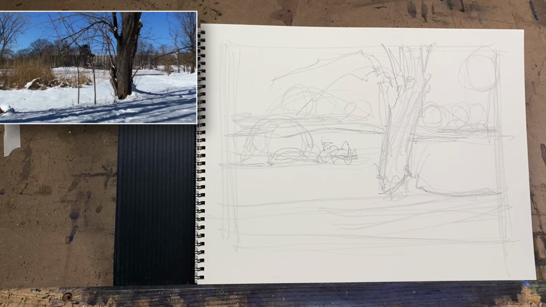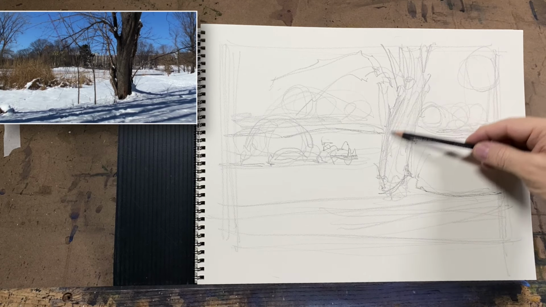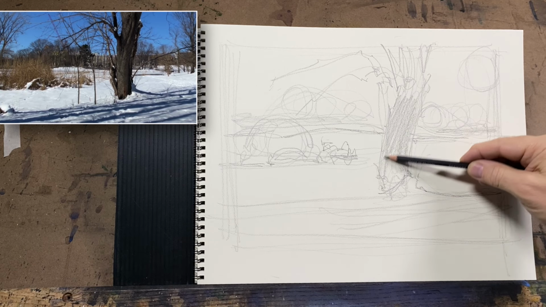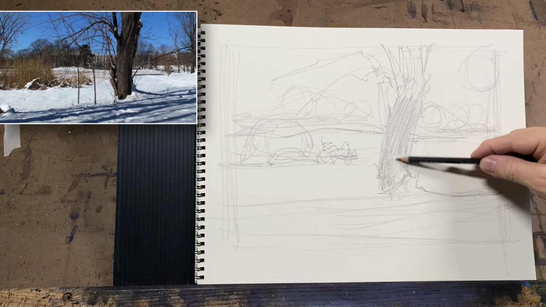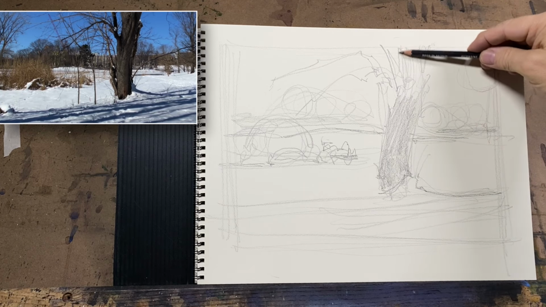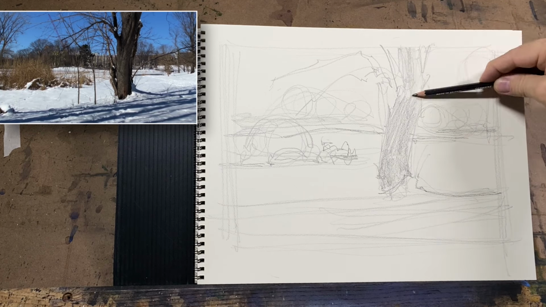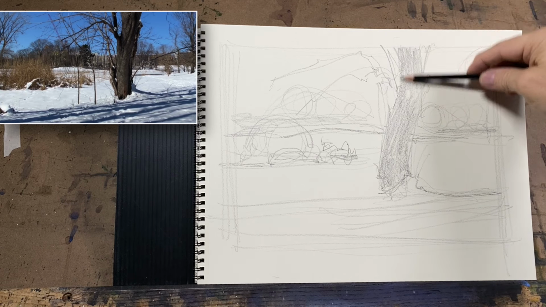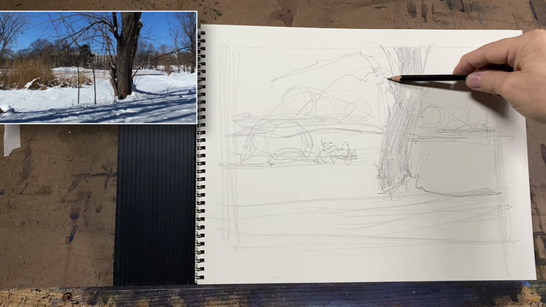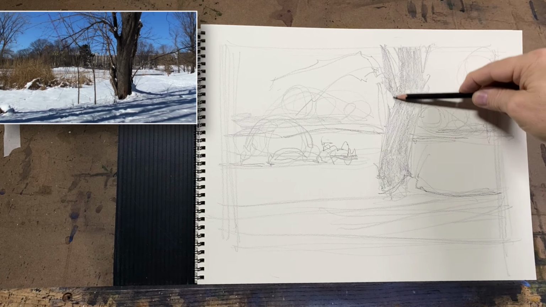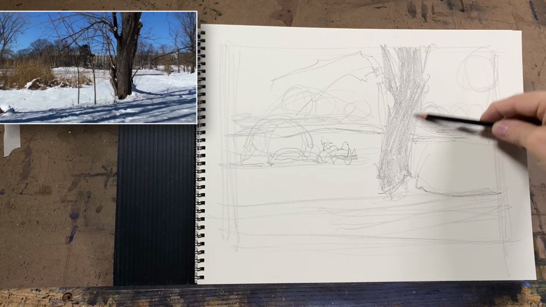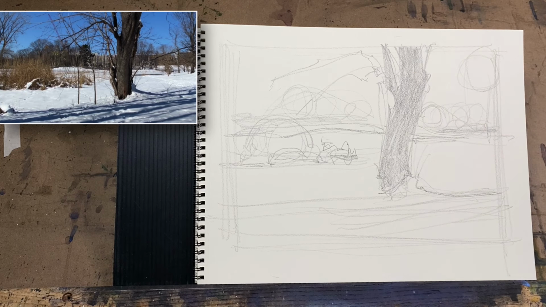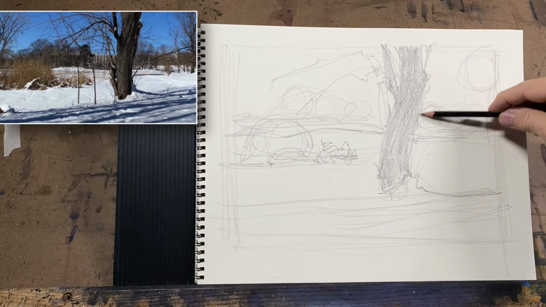And I'm going to start by making sort of a general tone with the flat side of this pencil, soft 6B. Start to get a feel for the subject, the volume of the subject. And using the side in this fashion gives me some speed, as well as it lets me keep the drawing fairly light.